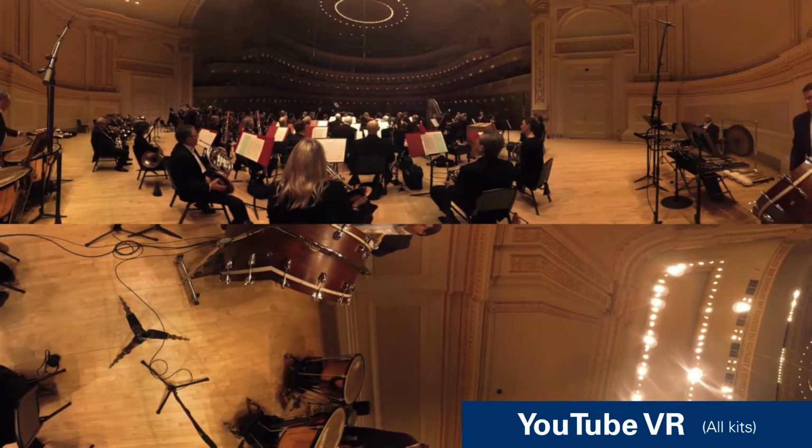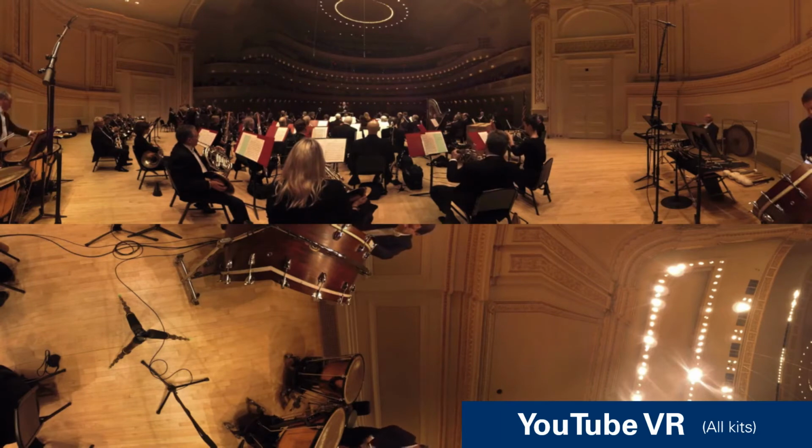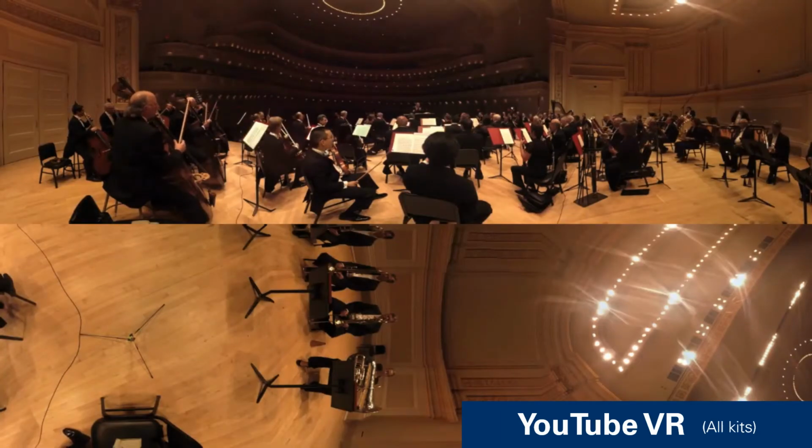You can even record your own 360-degree videos using the Cline Library's Views VR camera and upload custom VR videos to YouTube completely for free.